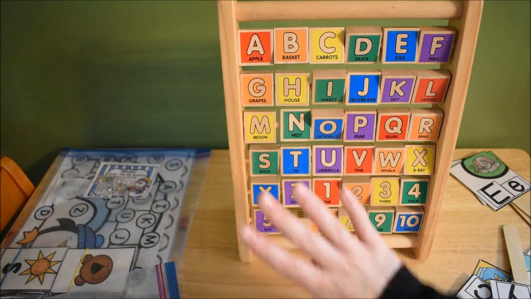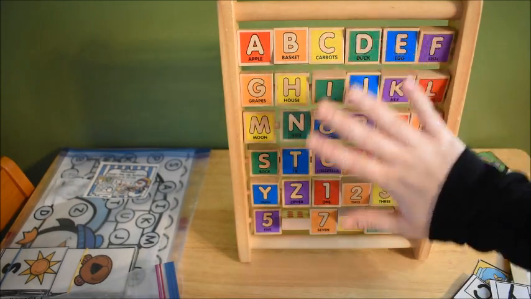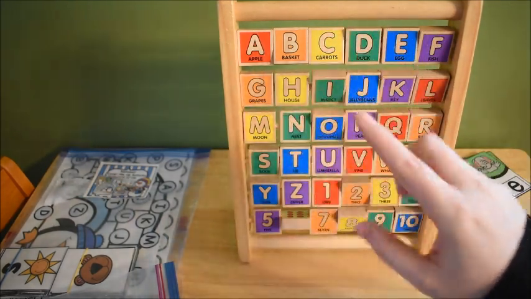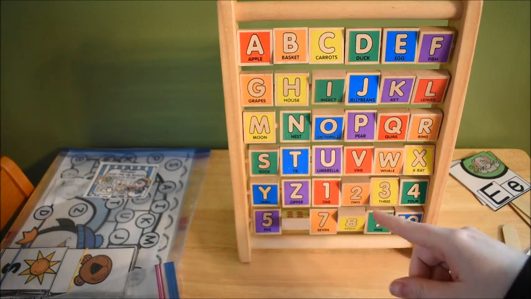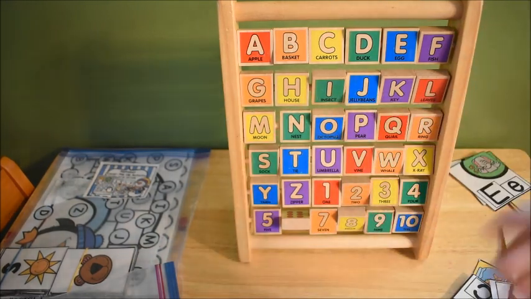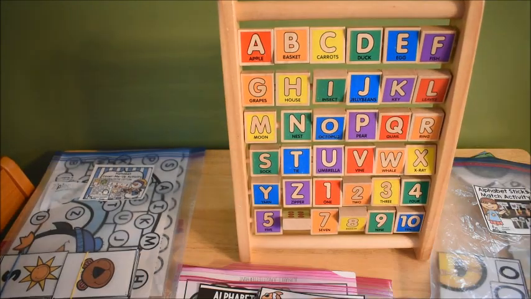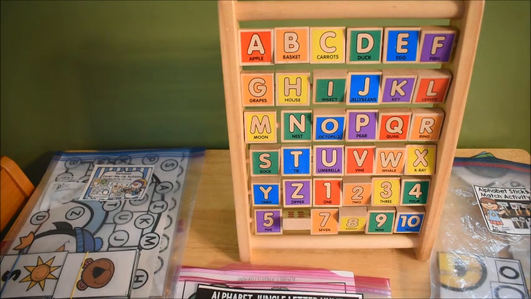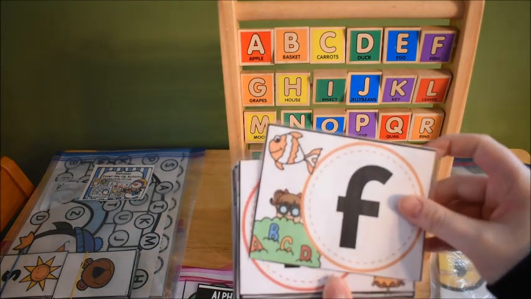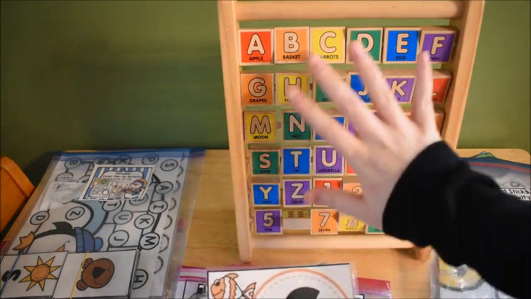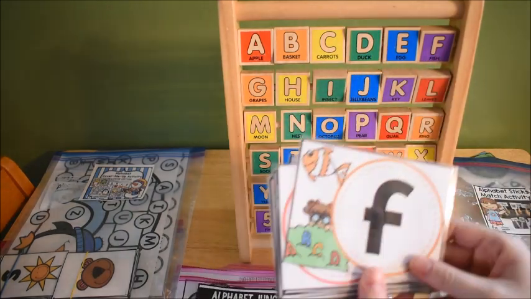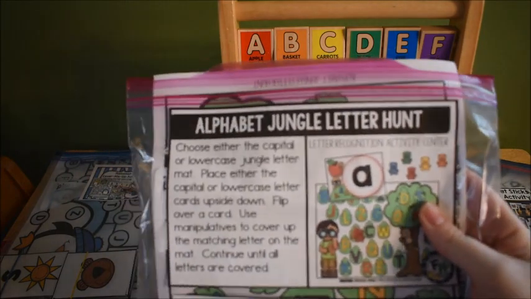Now, as you've noticed here, on this abacus, all of the alphabet letters are capital letters. So you could practice matching capital to lowercase letters. Let me show you that. For this activity, you need lowercase letter cards to match up with the uppercase letters on the abacus.